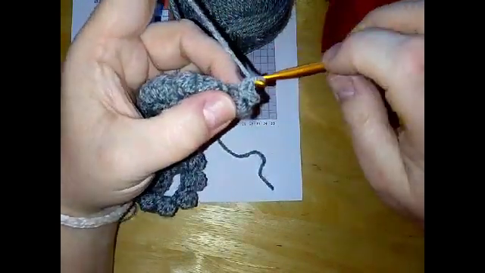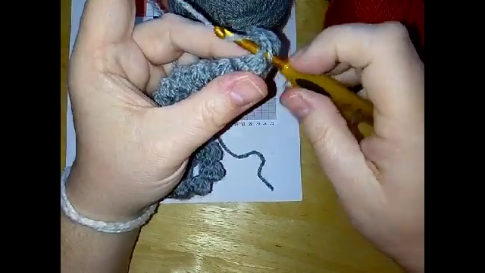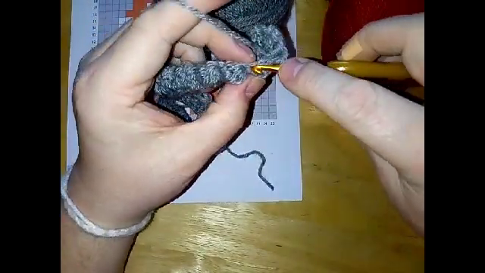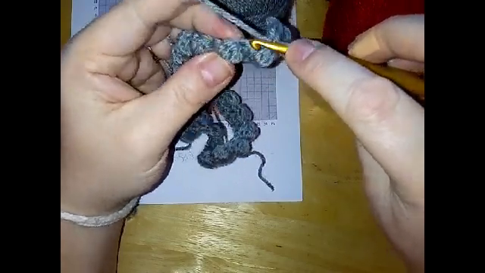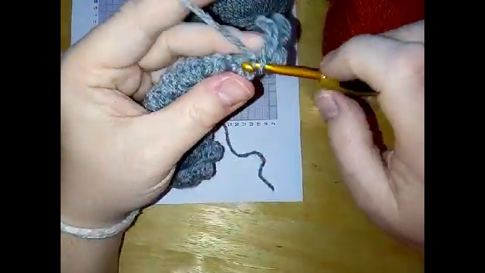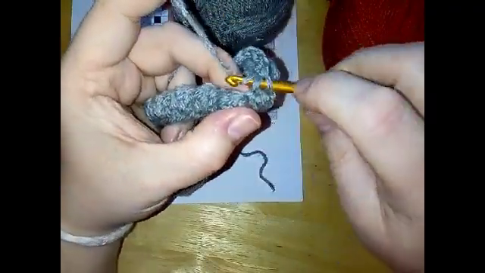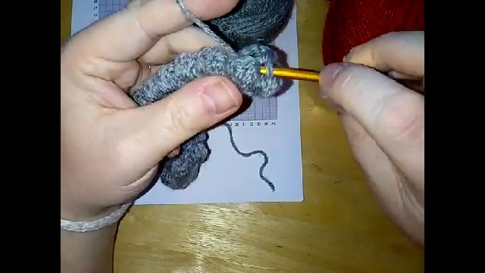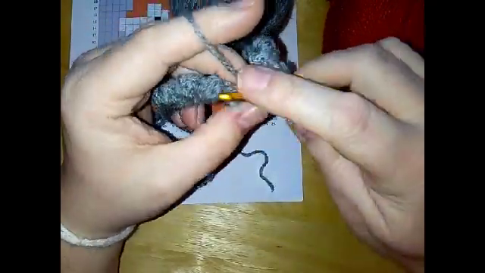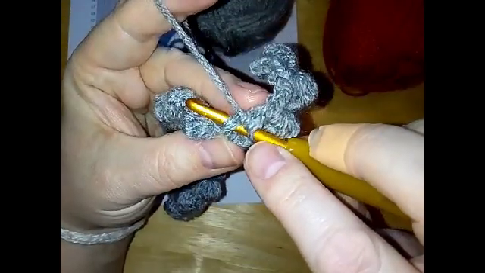Now don't make these single crochets too tight because it will pull your work in. Okay, so do them fairly loosely. You don't want to pull it really tightly because it will pull your work in and it won't be helpful. So continue working along, 1 in each single crochet and 1 in the top of your bobble, which is those 2 loops at the back there, like I've just shown you.